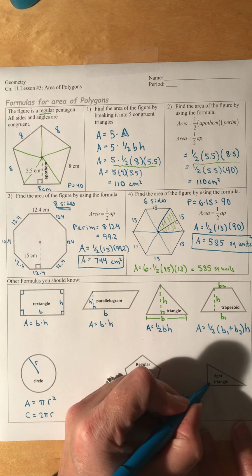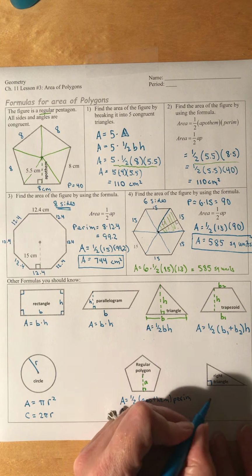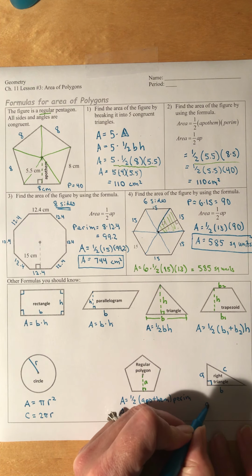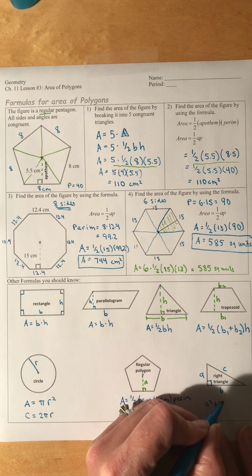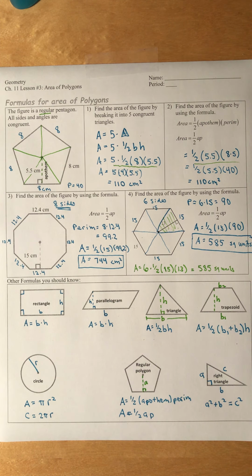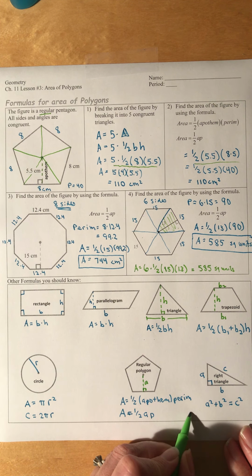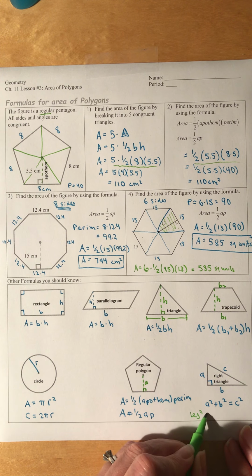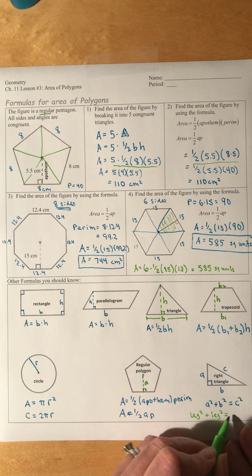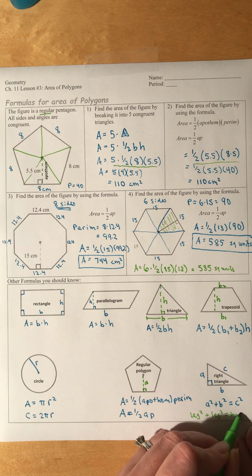Alright, and then this is not for the area, but I thought that it would be good to have the Pythagorean theorem on this sheet. A squared plus b squared equals c squared. And remember that that always has to be the leg squared plus the leg squared equals the hypotenuse squared.